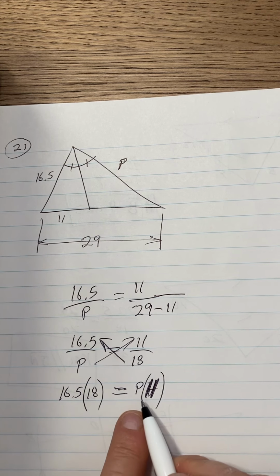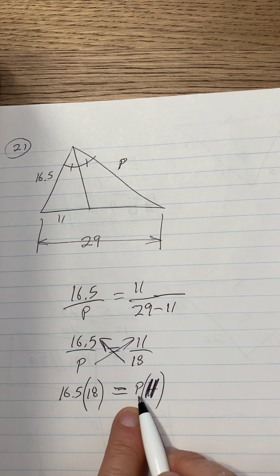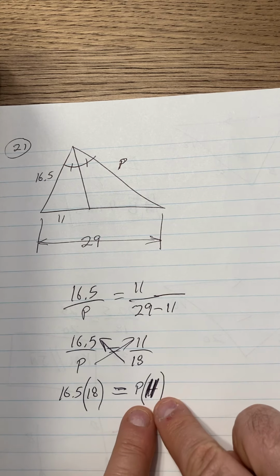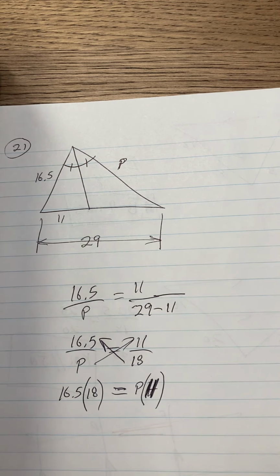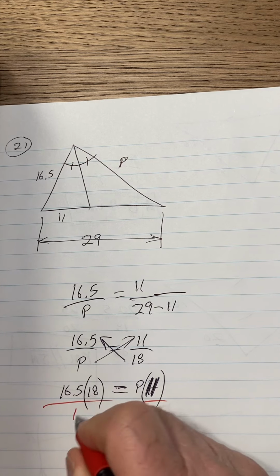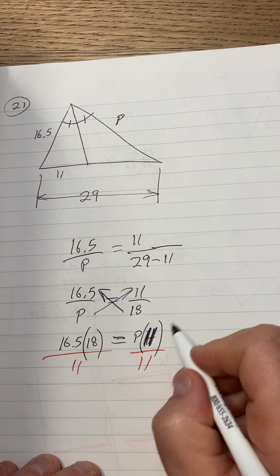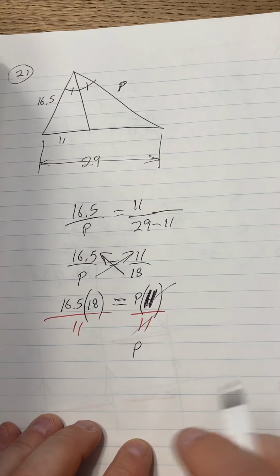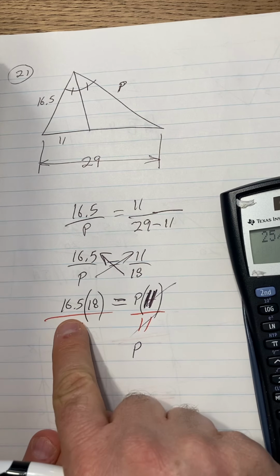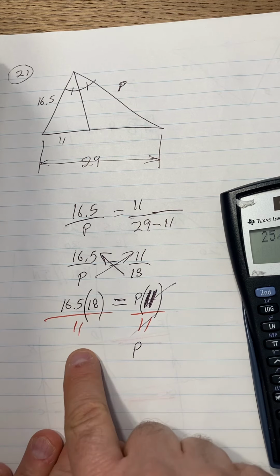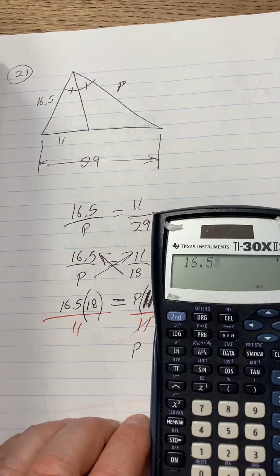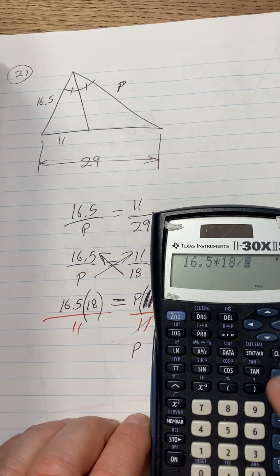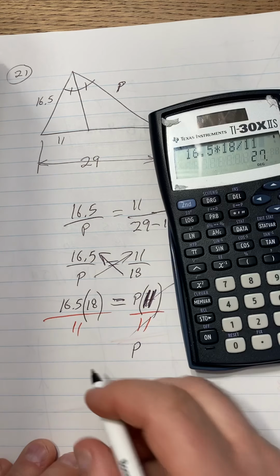Okay. P is now in the numerator times 11. So what's the opposite of multiplying by 11? Dividing by 11. Divide both sides by 11. Now those cancel. P is remaining. 16.5 times 18 divided by 11 is 27.